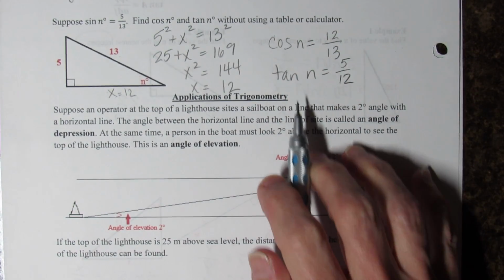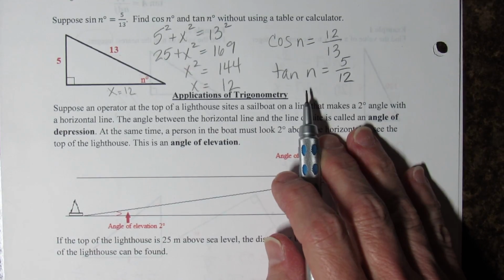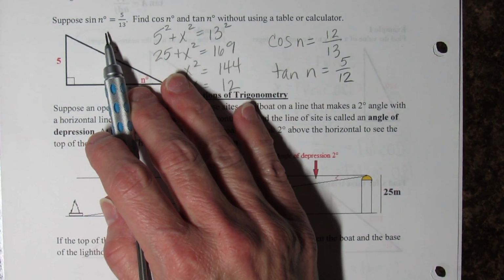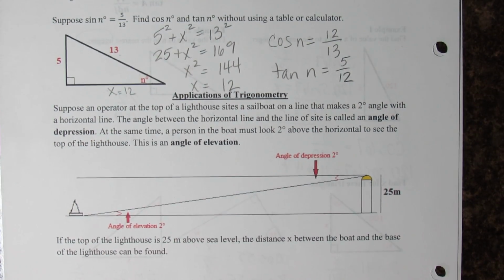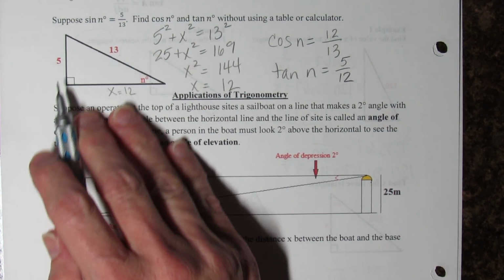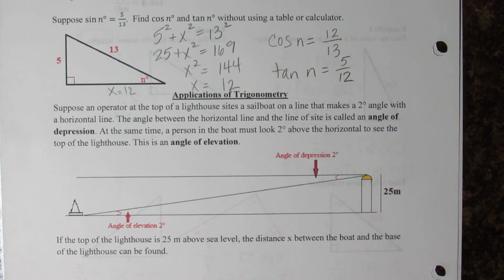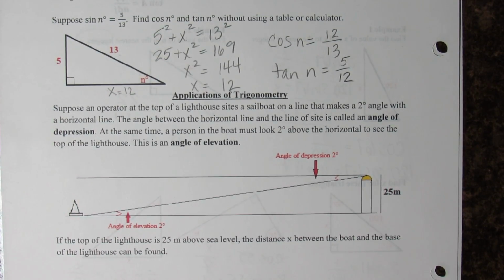So I'm able to find the cosine and tangent of an angle just by knowing the sine, and I can do that without ever knowing what the angle is, just by drawing a triangle and filling in the legs, because these are all just ratios of the lengths of the legs.